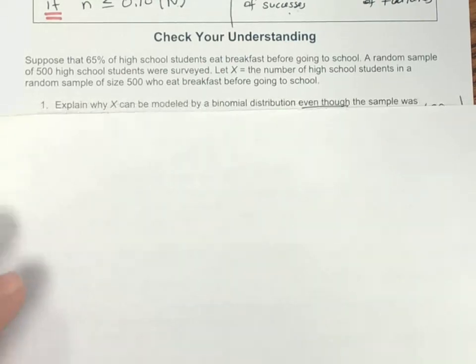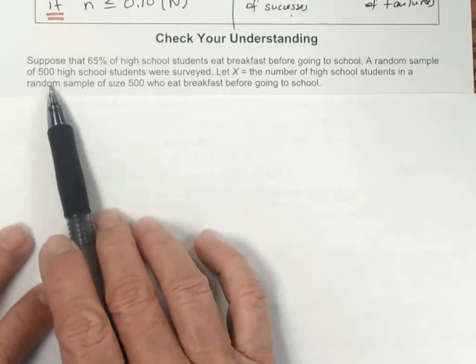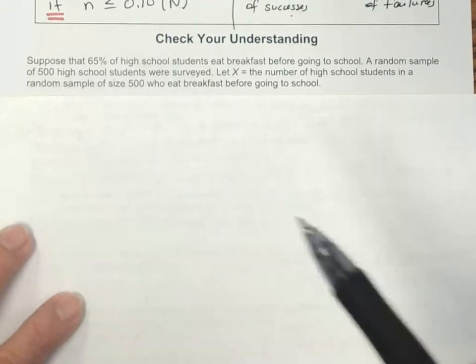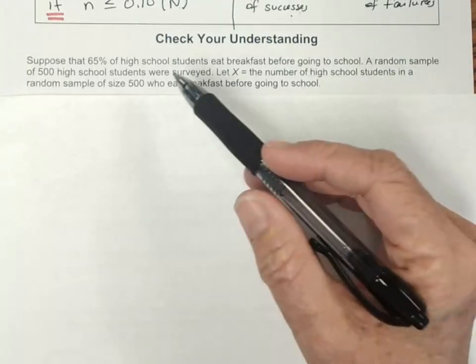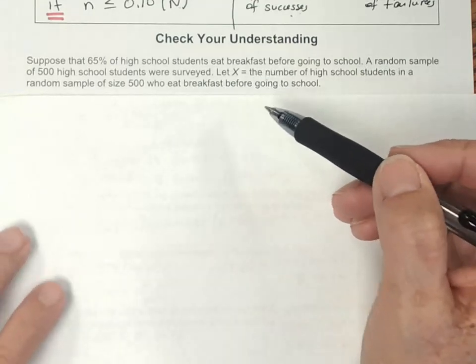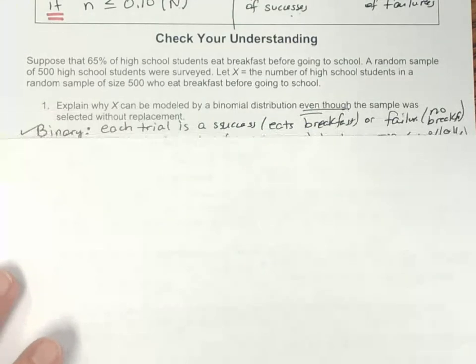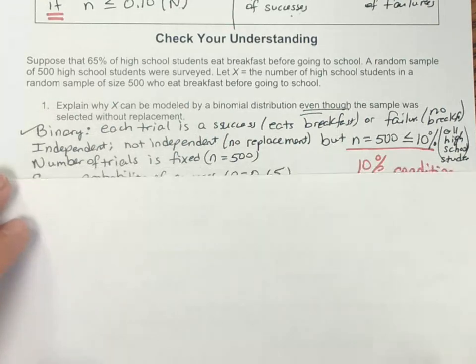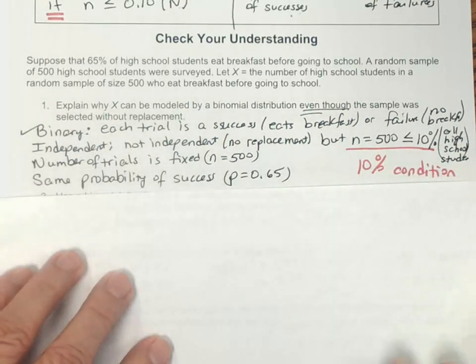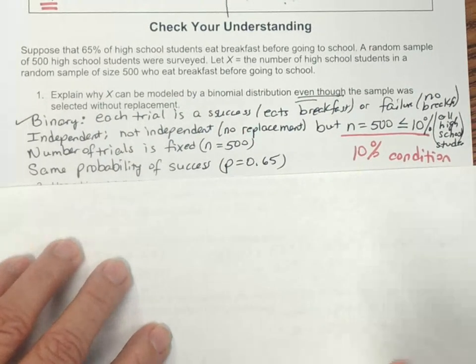Okay, so we're taking a random sample of 500 high school students, and X is the number of high school students in the random sample who eat breakfast. That's the success. We want to explain why we can model this using a binary or binomial distribution.